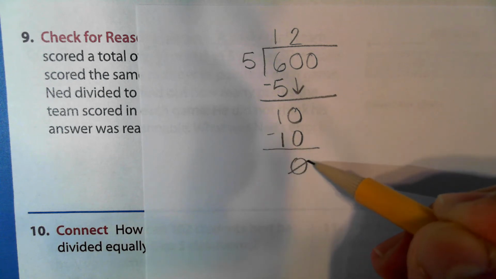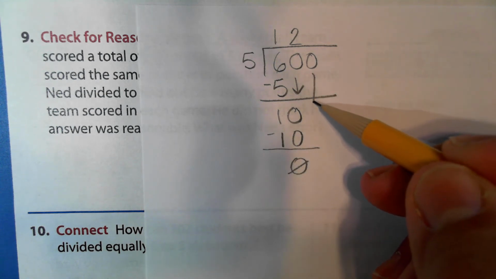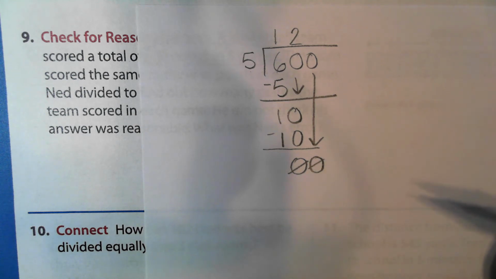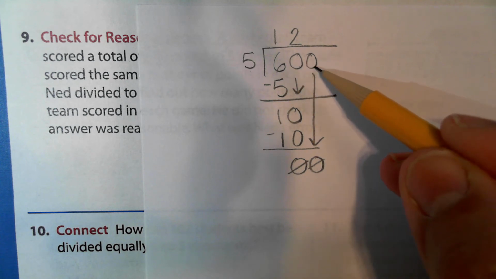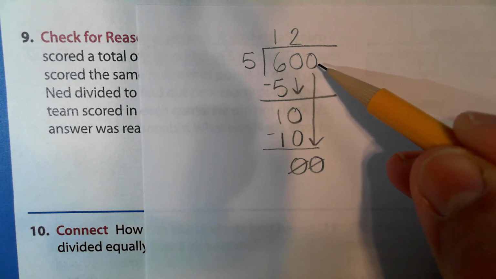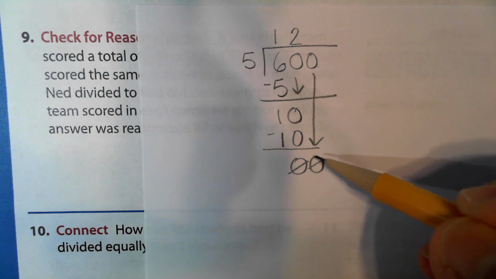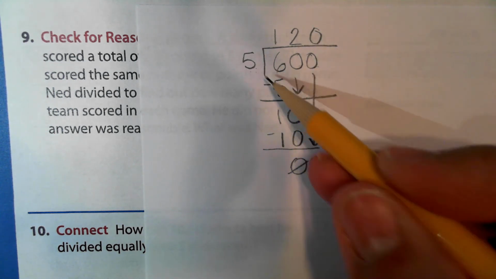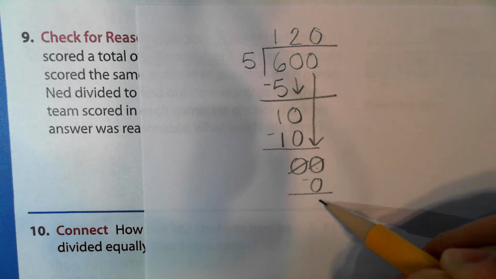Subtract. Get a 0. Oh, you must still bring this other 0 down because this 0 is still under the division sign. So even though you think you're done, you're not, because this counts. So 0 divided by 5 is 0. 0 times 5 is 0. Now I am done.